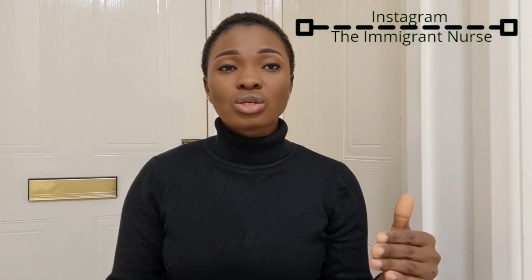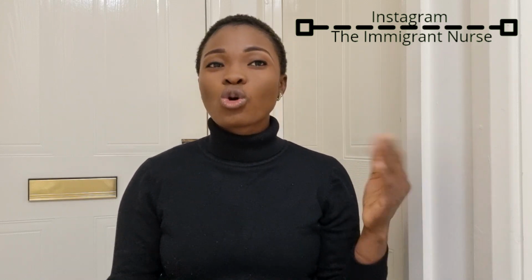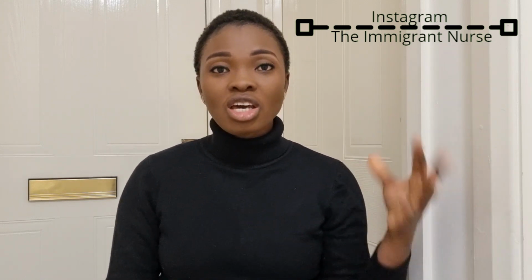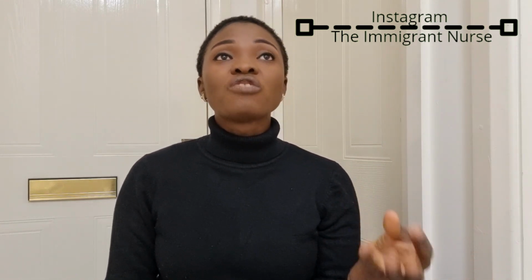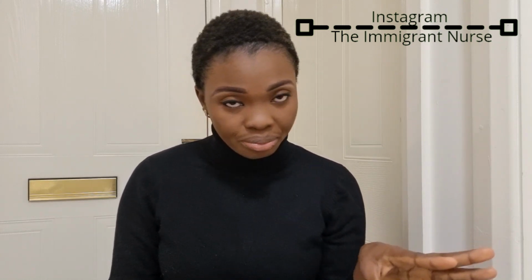Then this is now the very, very interesting part, where it will ask you for your travel history. It will ask you, have you been issued with a UK visa in the past 10 years? So you have to go back, take your time, and think about this question very well before you answer. If you have been issued a visa into the UK in the past 10 years, you fill yes. If you haven't, you fill no.